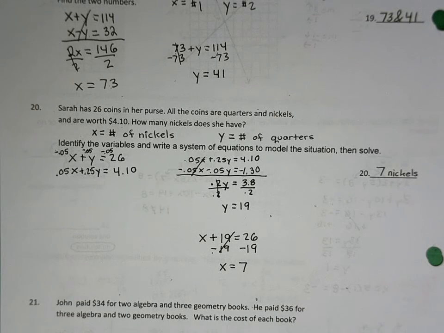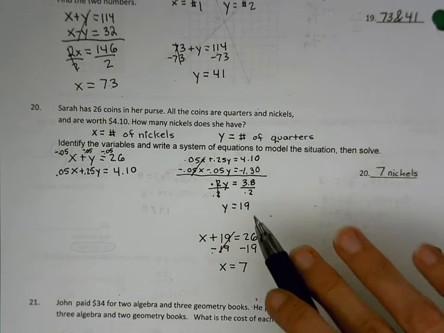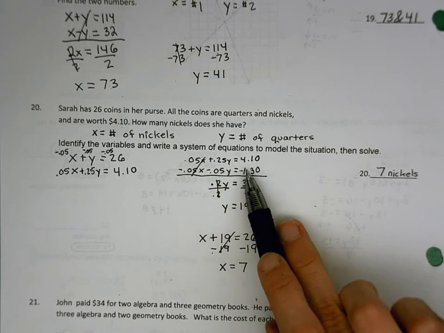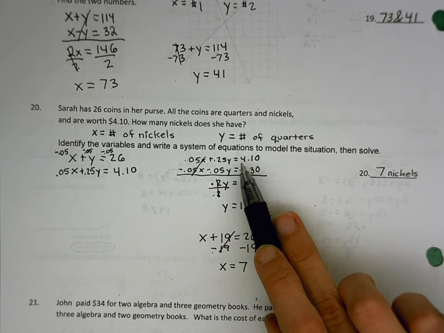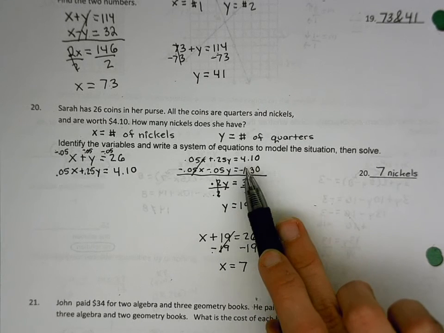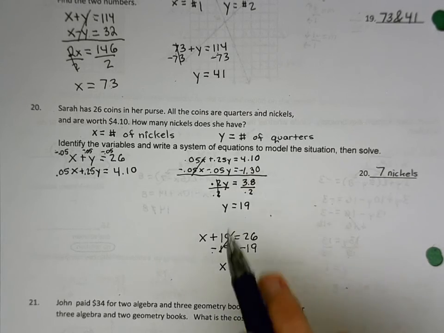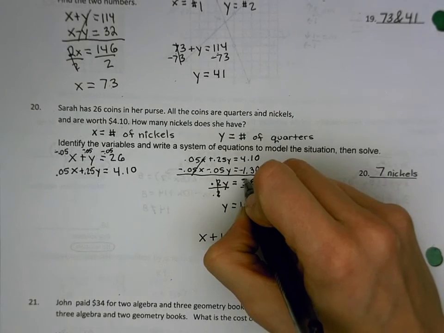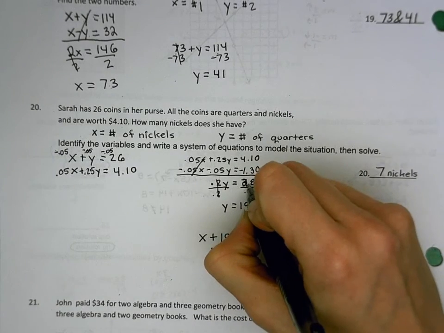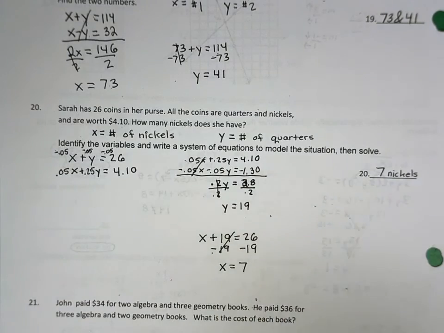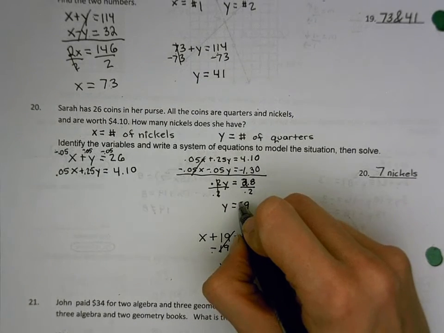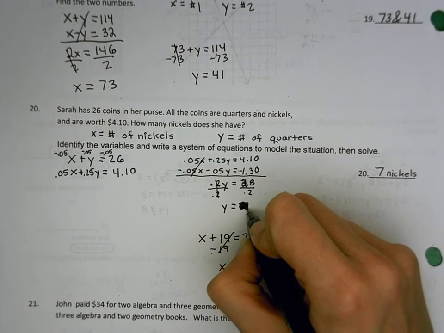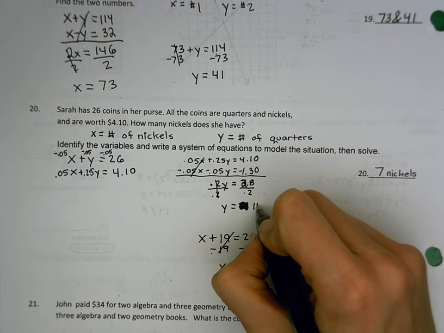Okay, and I'm hoping that you possibly caught it. You should be following along with me, not just copying down. But right here in number 20, I made an error. I'm so sorry. 4.1 minus 1.3 is not 3.8. It's actually 2.8. And 2.8 divided by 0.2 is not 19. That's 14. Okay, which means we're going to need to adjust that x.